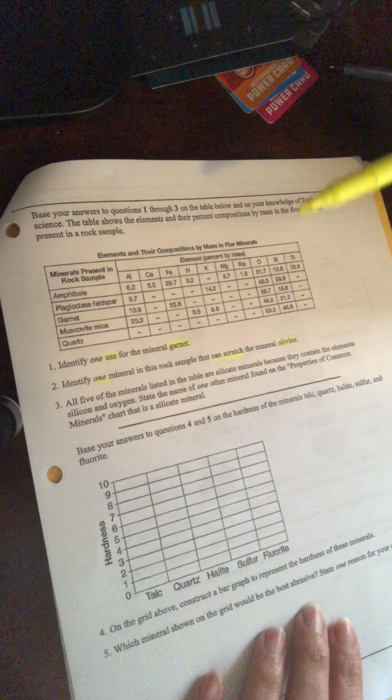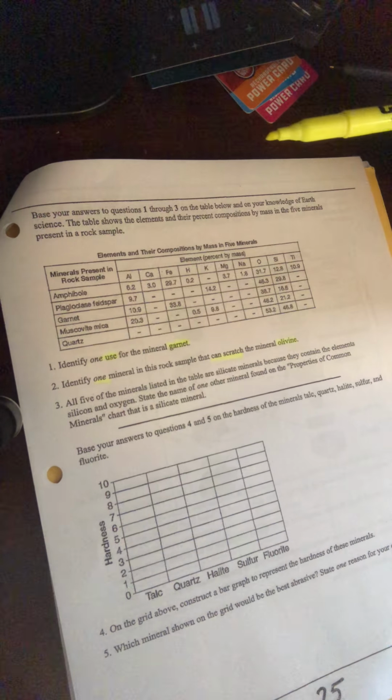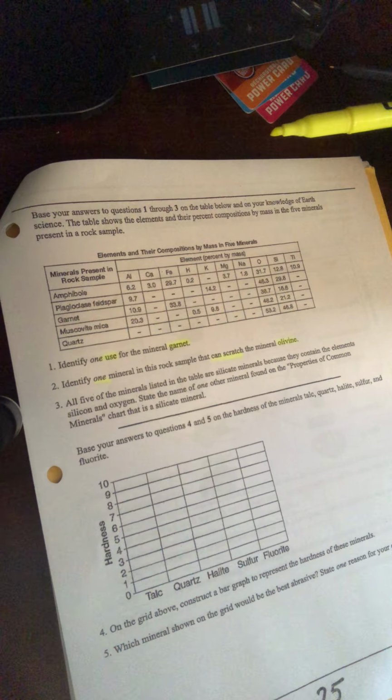So once you figure out that the hardness is 6.5, you look up all of these other minerals and you figure out which one of these can scratch it. There may be multiple answers.